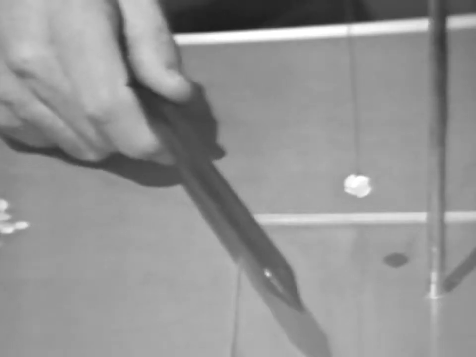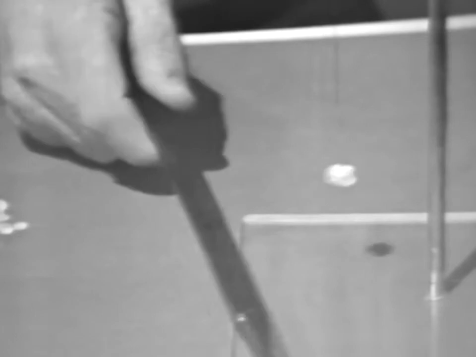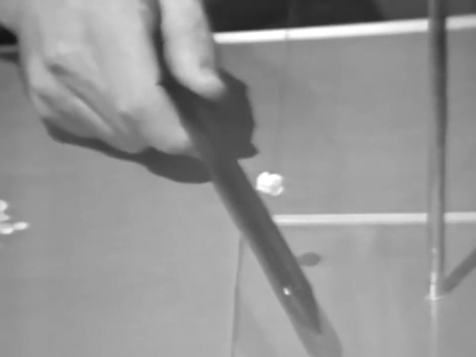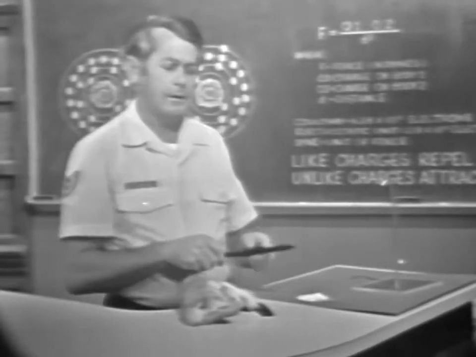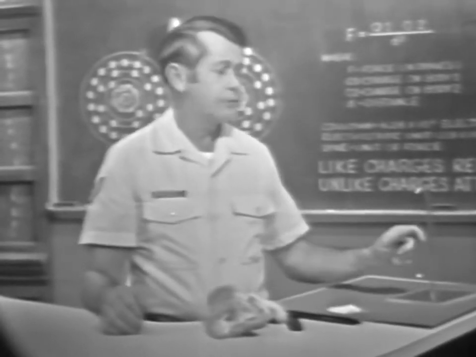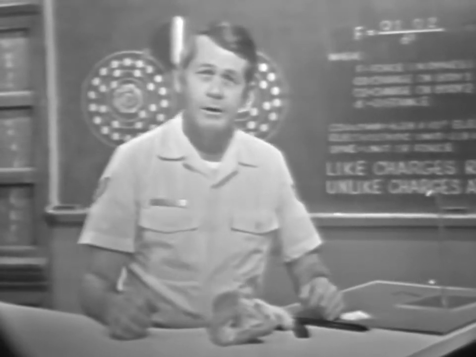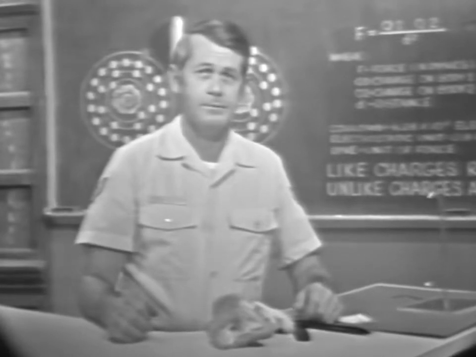Now, notice how a neutral body reacts to the rubber rod. This indicates that the rod is charged. The neutral body in this case is a pith ball. Now, pith is a soft, spongy core in the center of certain plants, and I'll use it throughout this discussion because of its ability to acquire a charge, to hold a charge, and to react readily to other charged bodies.